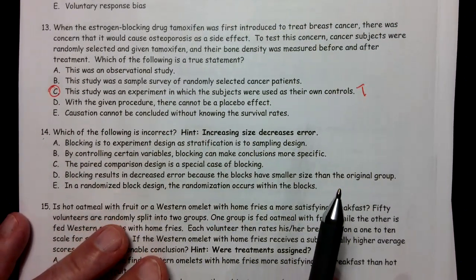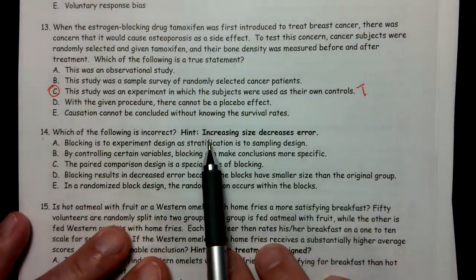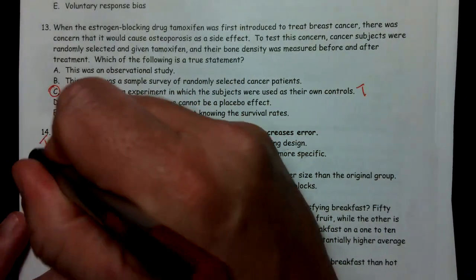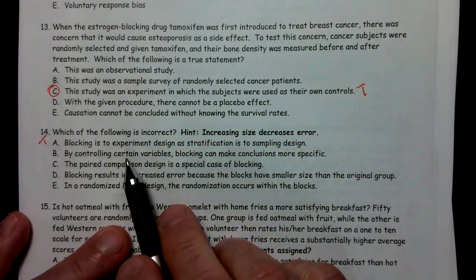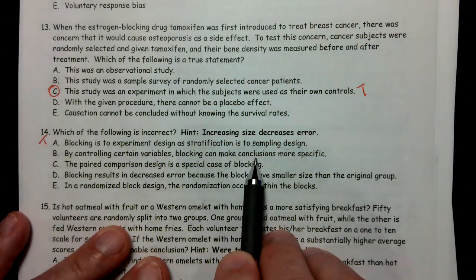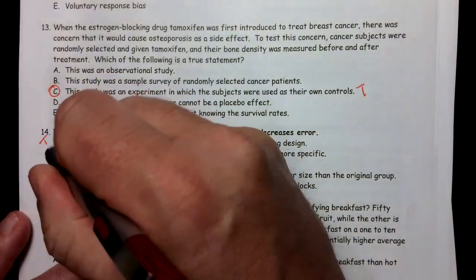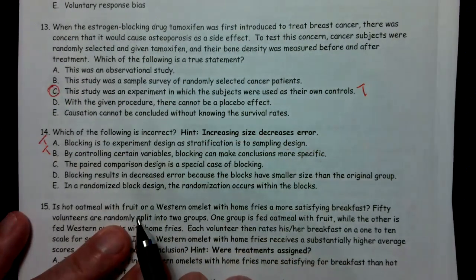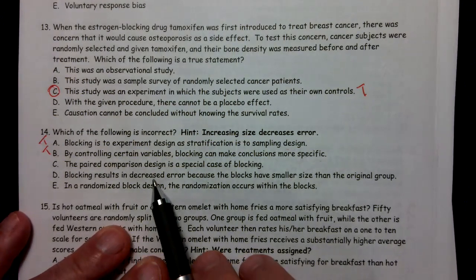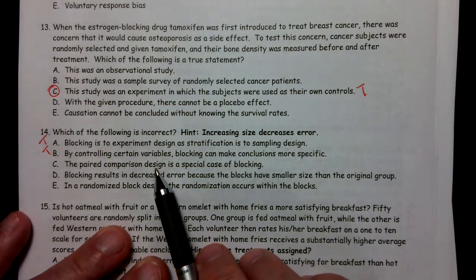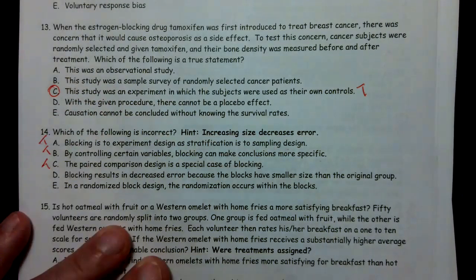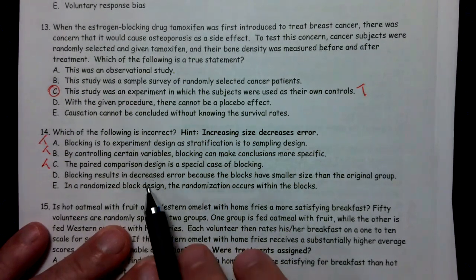Which of the following is incorrect? Blocking is to experimental design as stratification is to sampling design. That is true. We're breaking into groups based on a common characteristic. The next one, by controlling certain variables, blocking can make conclusions more specific. Yes, we are definitely controlling variables. We're saying, hey, the females may react differently than males. People may react differently because of their ages. The paired comparison is a special case of blocking. That is true. A matched pair design is a special case where you act as your own block.